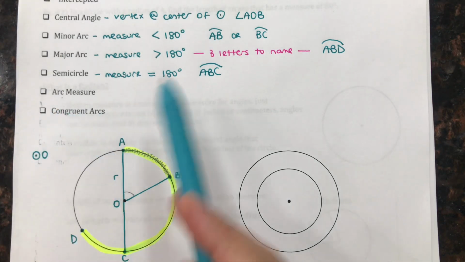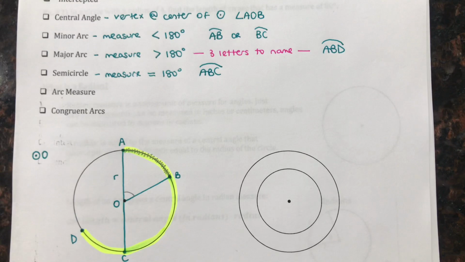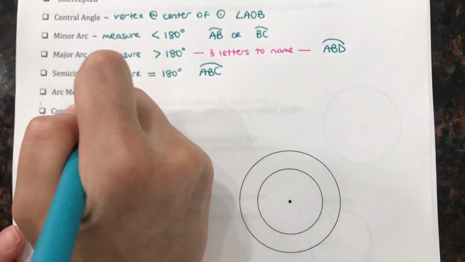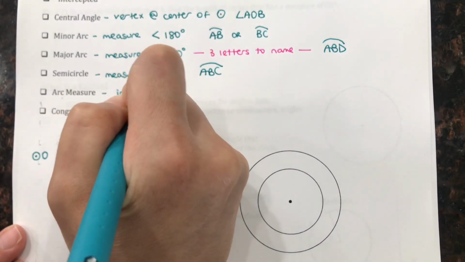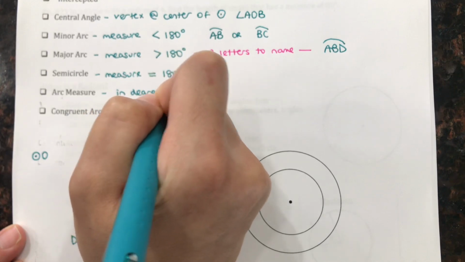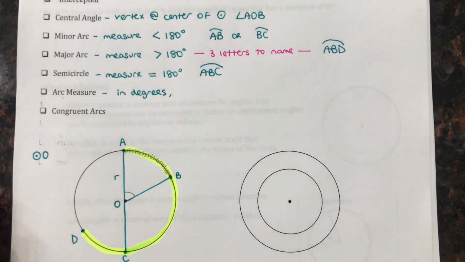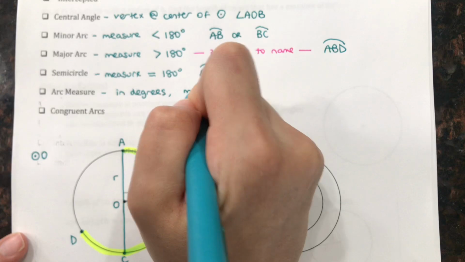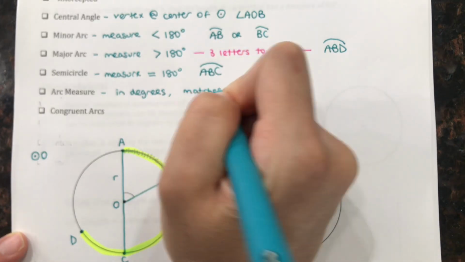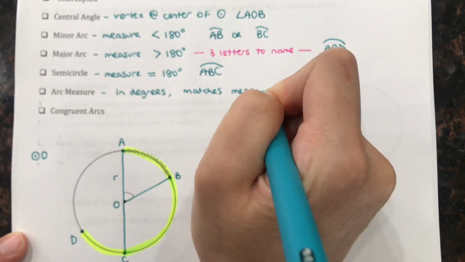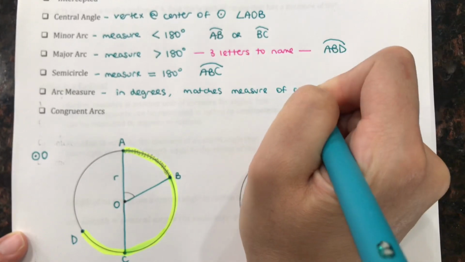Okay, arc measure, notice we've talked about it quite a bit. The arc measure is always in degrees. And it matches the measure of the central angle.